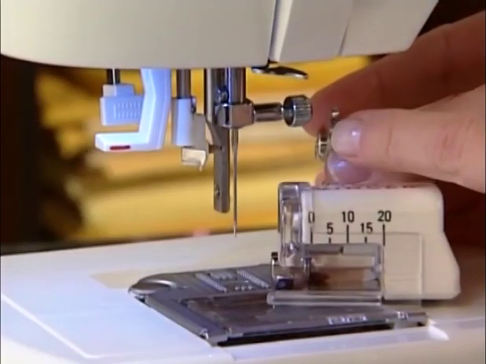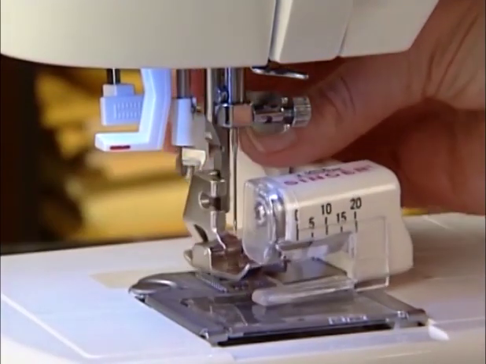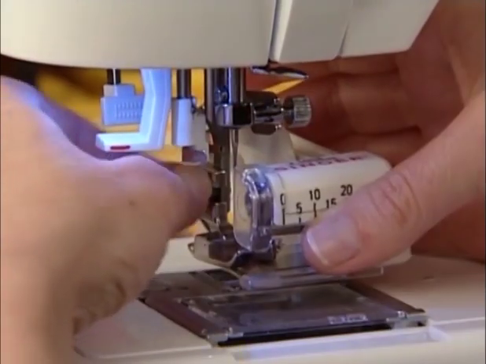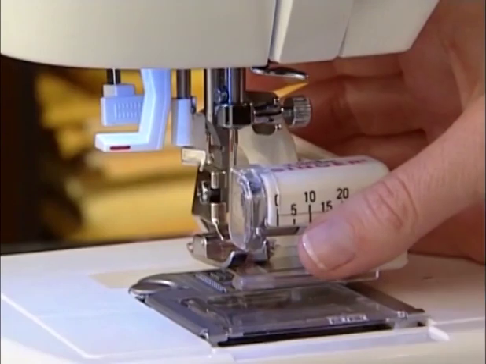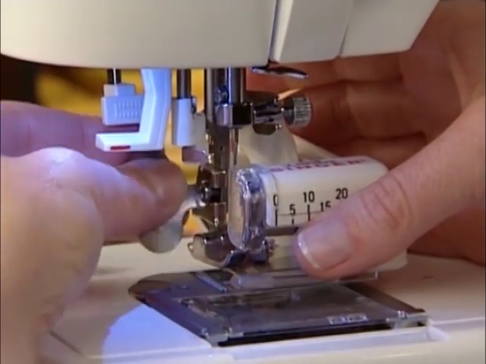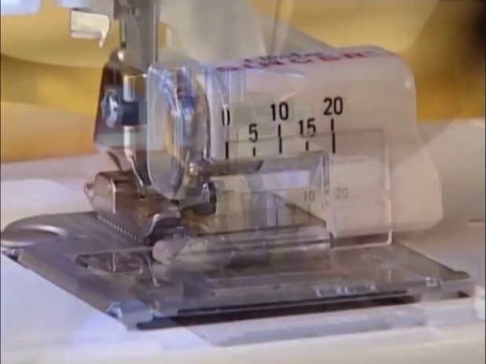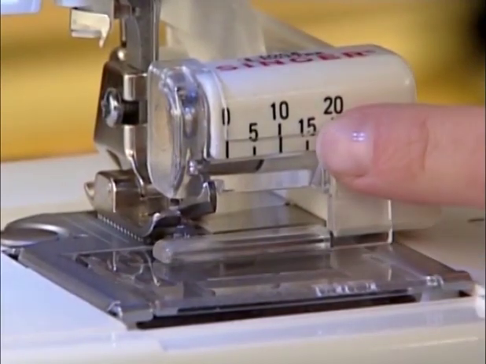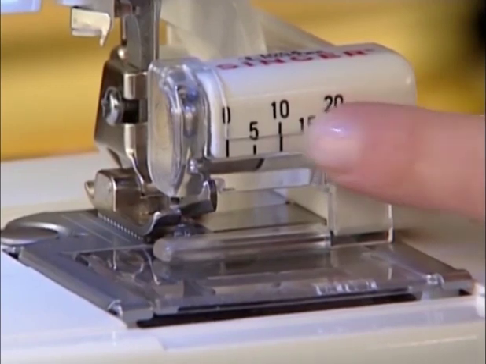Remove the regular presser foot and shank. Attach the cutter, making sure the cutter's arm fits around the needle bar. Tighten the side screw. Guide the fabric here for a 5/8 inch seam allowance, or here for a 1/2 inch seam allowance.